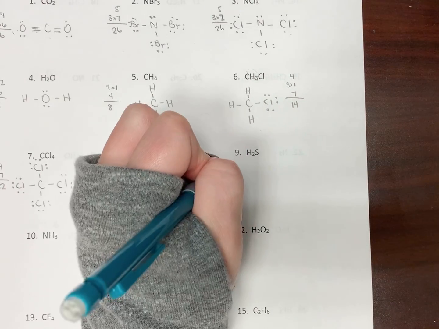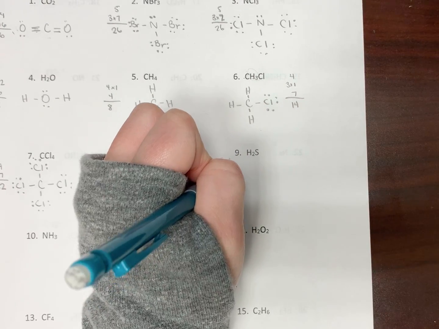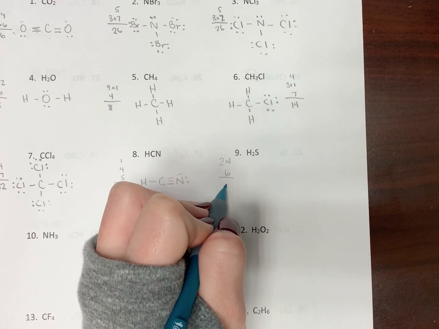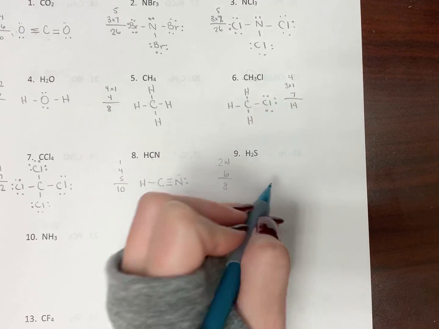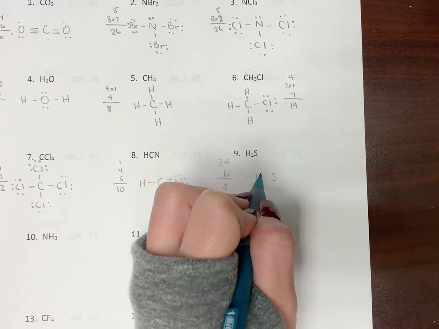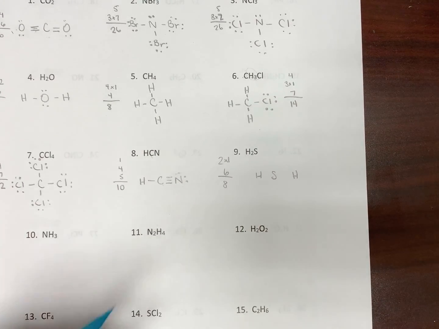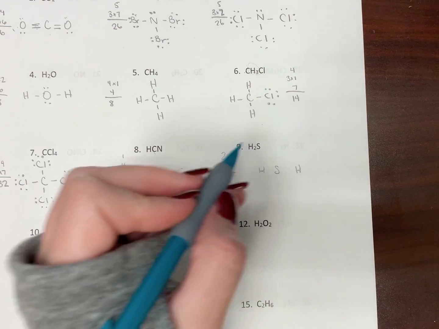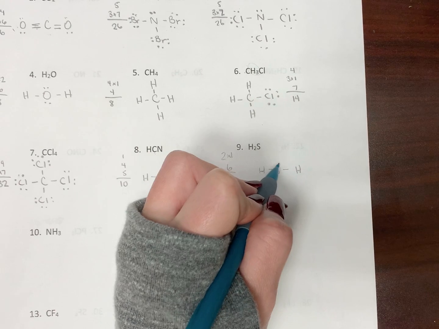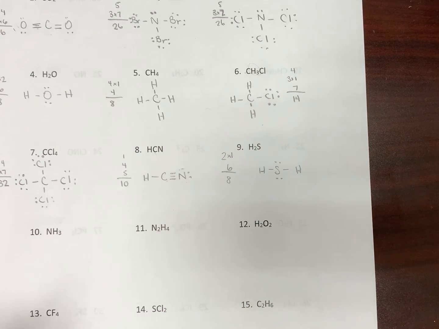H2S. H has 1, S has 6. So there are a total of 8. Hydrogen cannot go in the middle. And at this point, we're not drawing any sort of rings. Rings are organic, so nobody draw any triangles or rings.